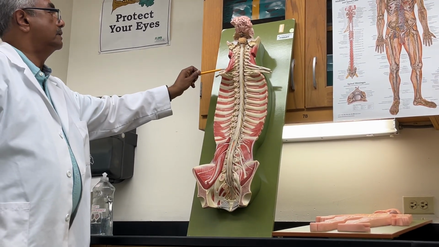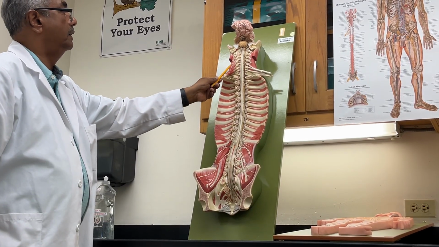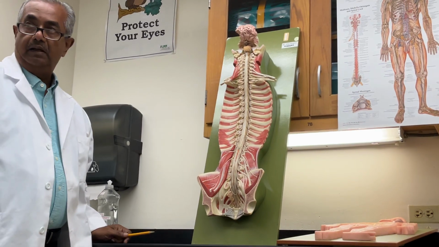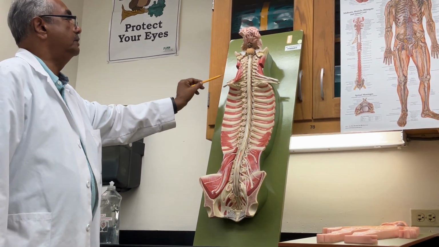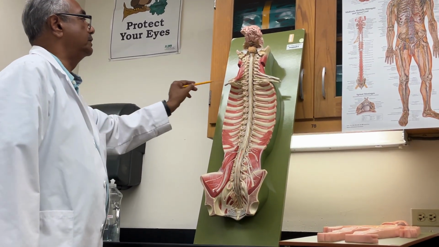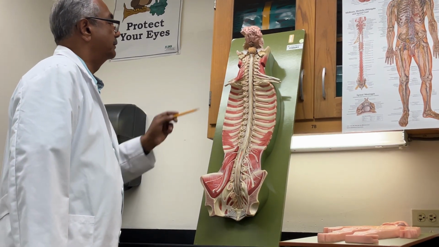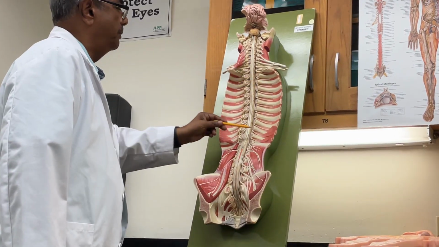Okay? So this is the brachial plexus, and it also gives an important nerve to the diaphragm, and that's called the phrenic nerve. So the cervical plexus gives these two important nerves. One is to the upper limb and one is to the diaphragm. This is the phrenic nerve.